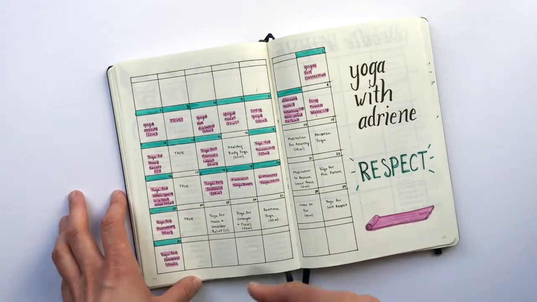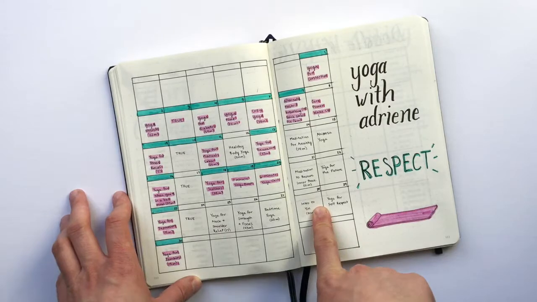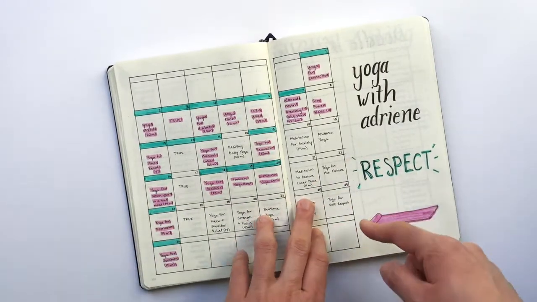If you go on her website, she also has a printable version of this calendar. If you're interested, you could just print that out. So moving on.